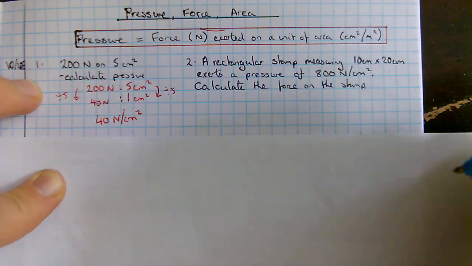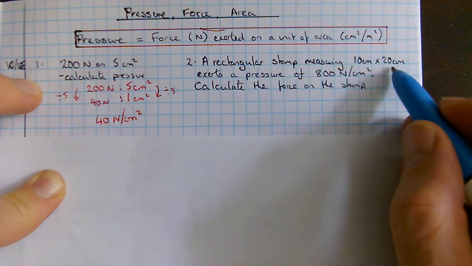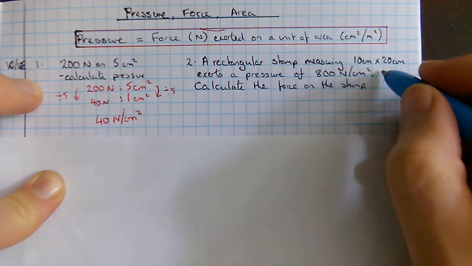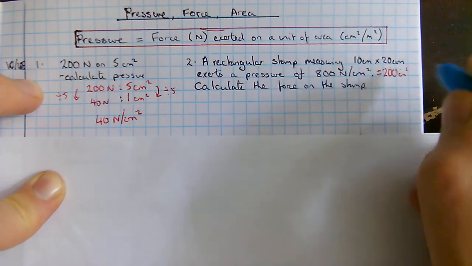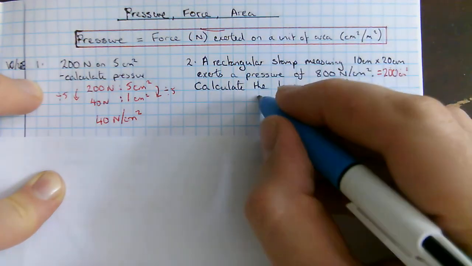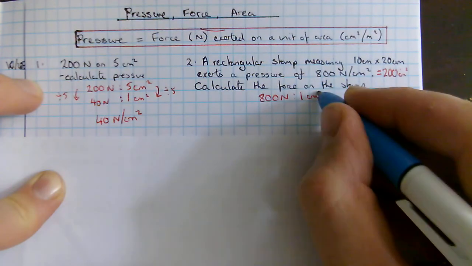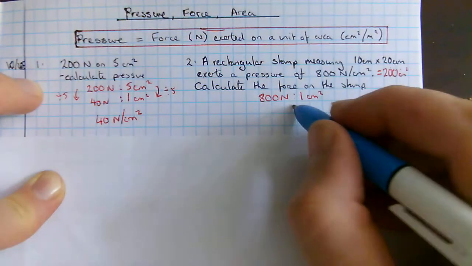Okay, let's take a look at a slightly more difficult question. A rectangular stamp measures 10 by 20 centimetres. So if we think about what that area is, that's going to be 200 centimetres squared. The pressure is 800 newtons per centimetre squared. So I've got 800 newtons from 1 centimetre squared, but I know that the area that I'm looking at is actually 200 centimetres squared.